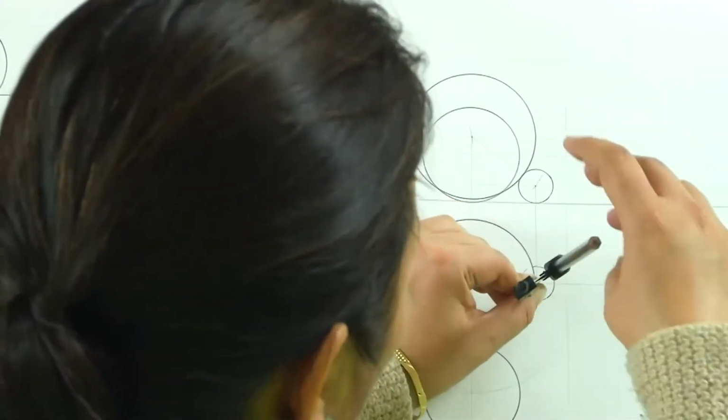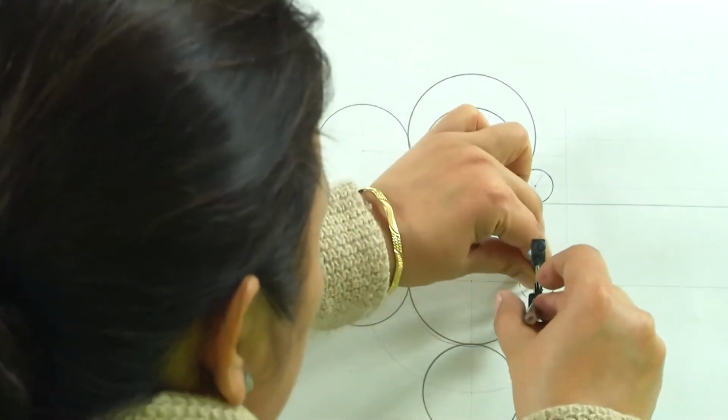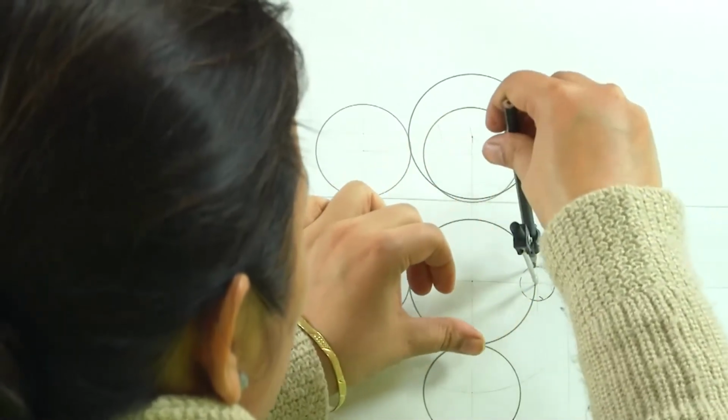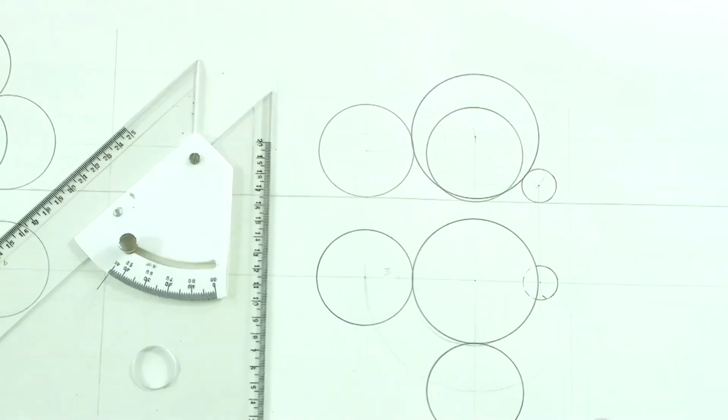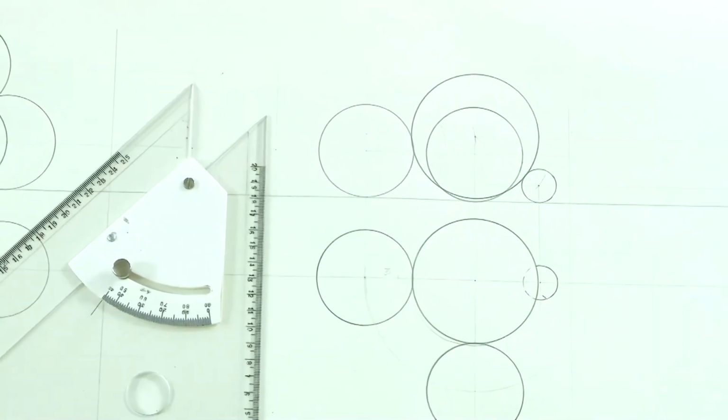So that's how we are going to make the spheres. We can actually have any combination of spheres of different sizes or the same sizes. The only thing that we have to do is locate the center of the sphere both in elevation and in plan, and then accordingly make it.